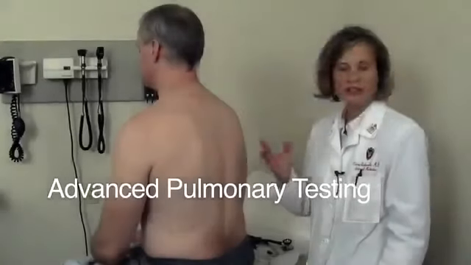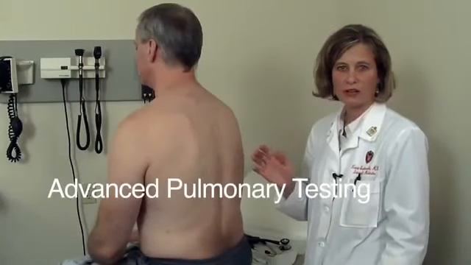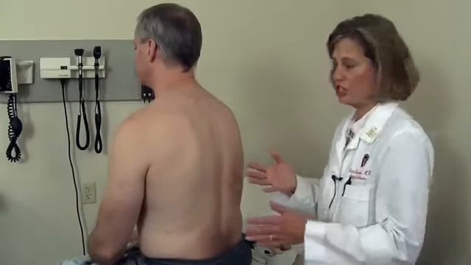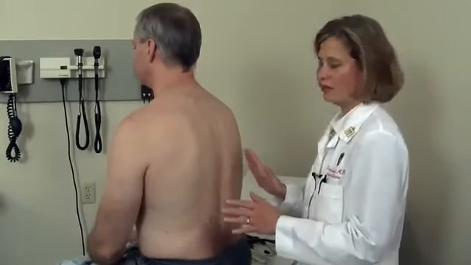I'm going to demonstrate the advanced pulmonary techniques. If I listened to Steve's lungs and I heard something different on one side compared to another, I'm going to do some further testing to determine what is the reason for this change. So the first one is tactile fremitus.